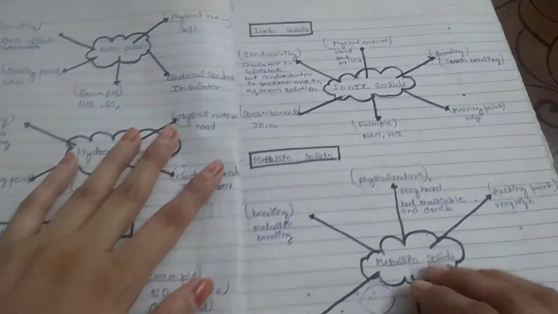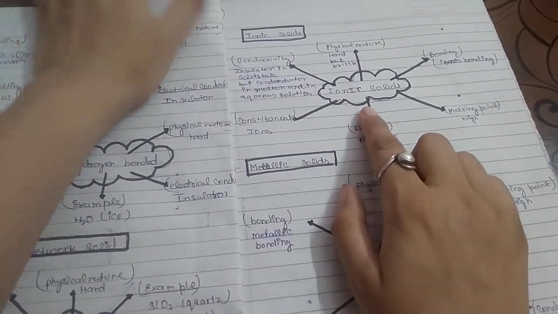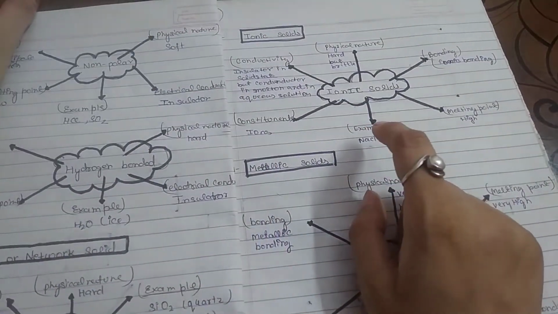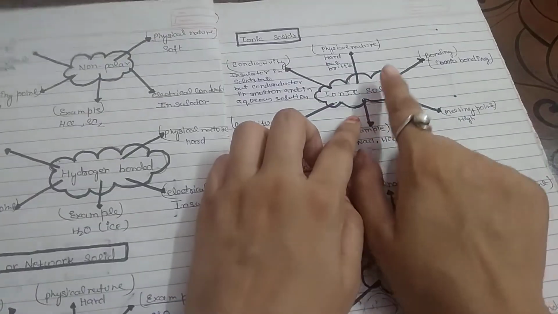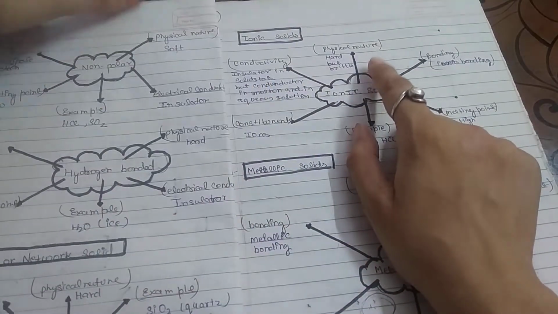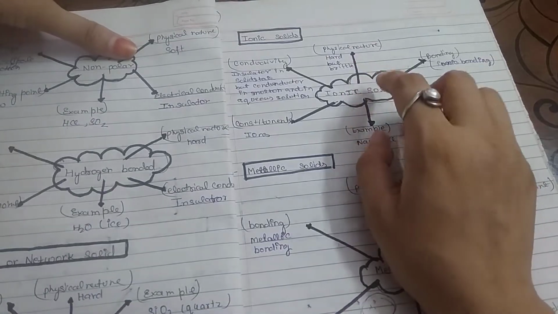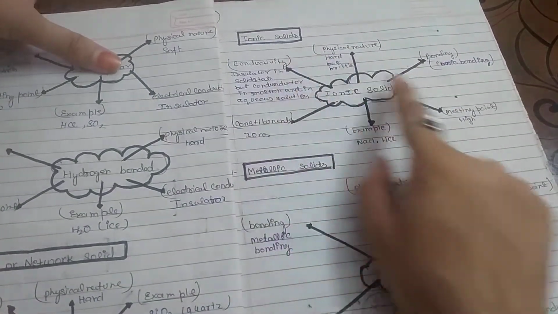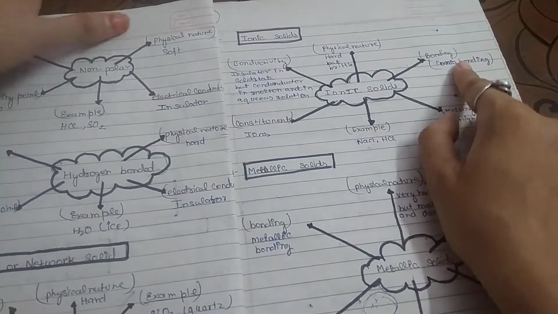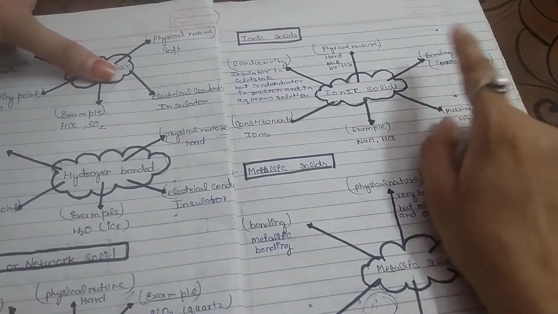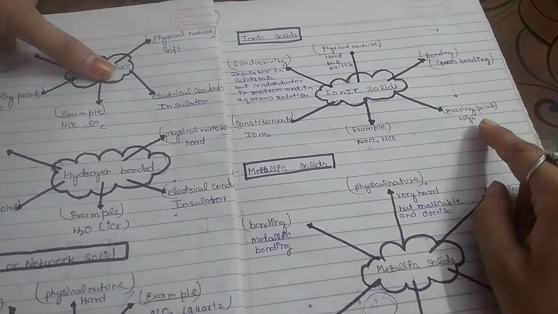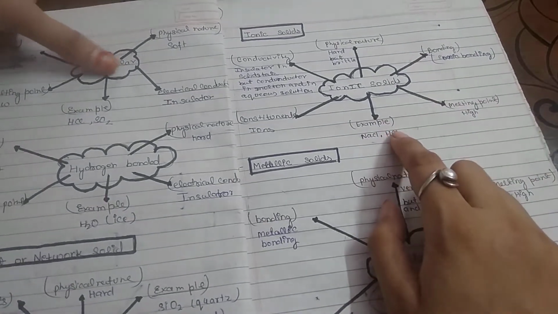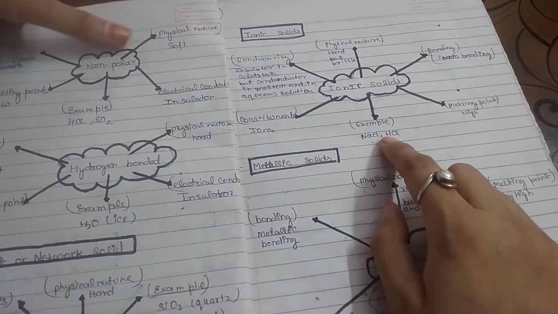Then the other one is ionic solid. An ionic solid has strong bonding, and the bonding is ionic bonding. Ionic bonding means it is hard in physical nature and the melting point is high. The example is sodium chloride. We know that it is an example of an ionic solid.